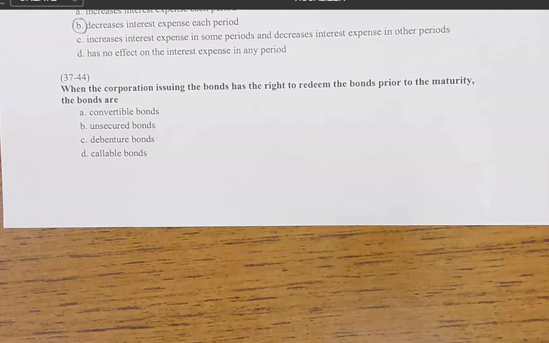All right. And we said in class, and in case you don't have me for class, that's okay, that a large number of bond indentures, which is a bond contract, contain what is called a call provision.